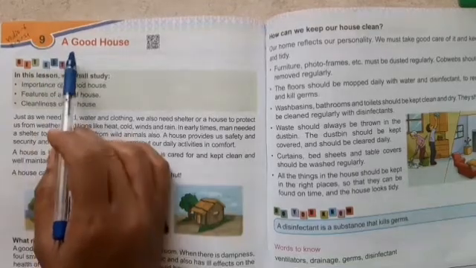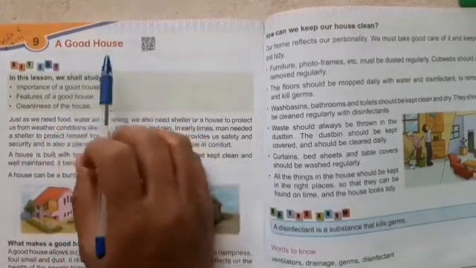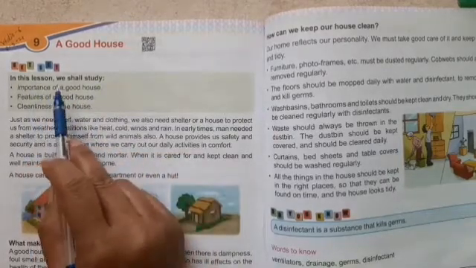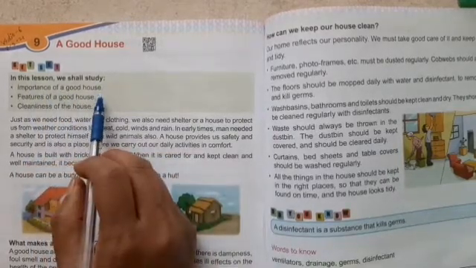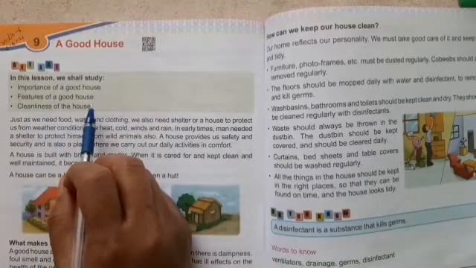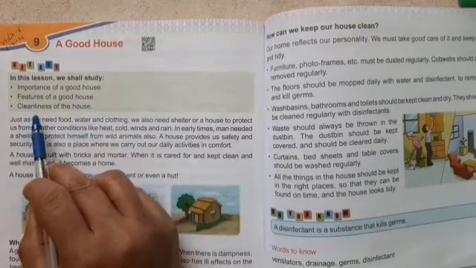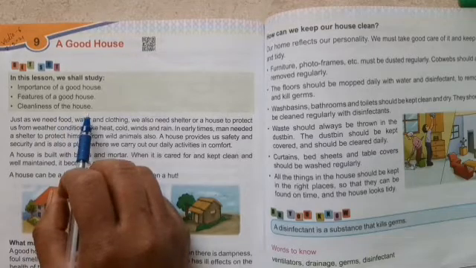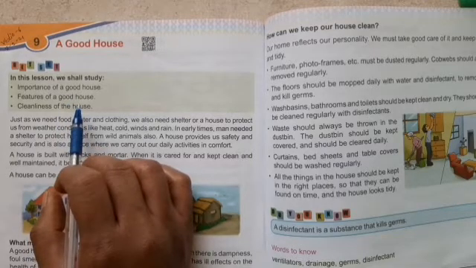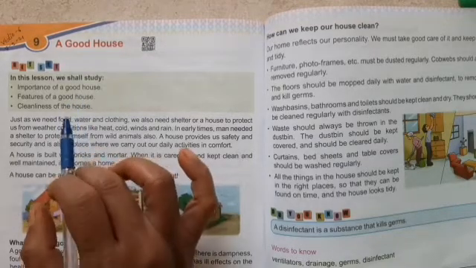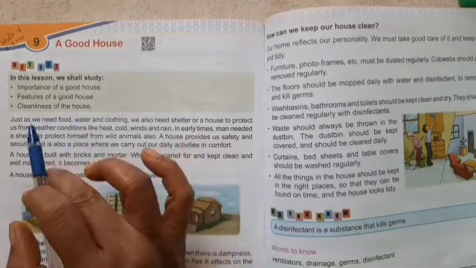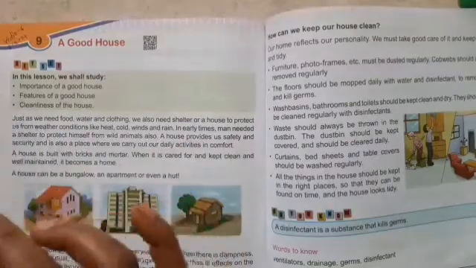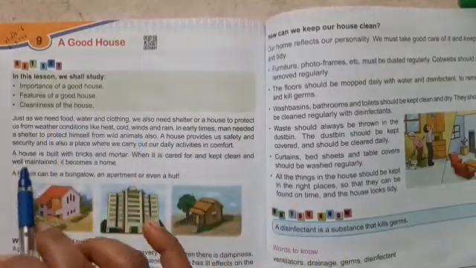Lesson number 9, a good house. In this lesson, we shall study the importance of a good house, features of a good house, and cleanliness of the house.